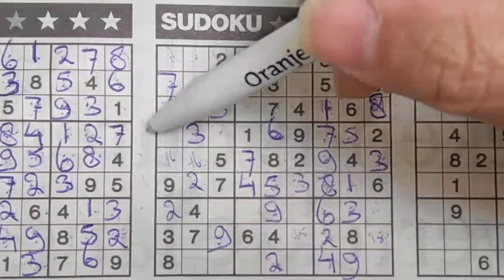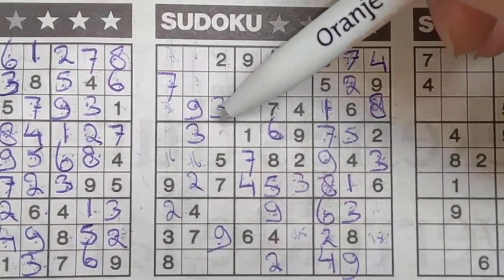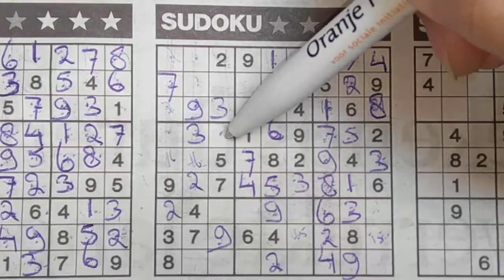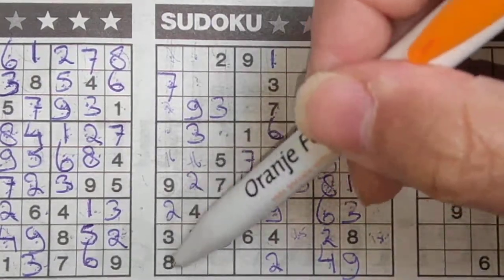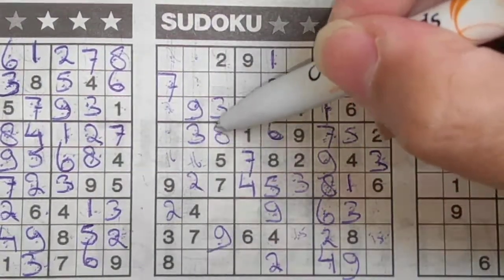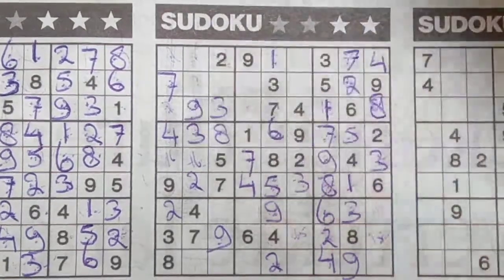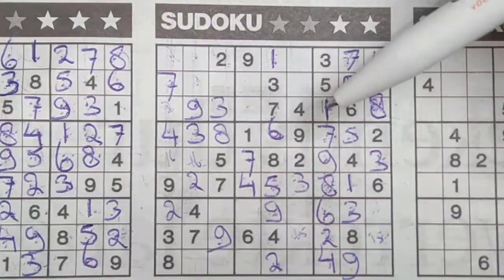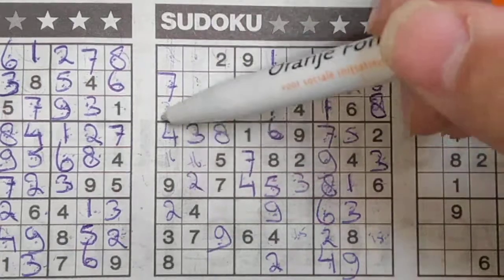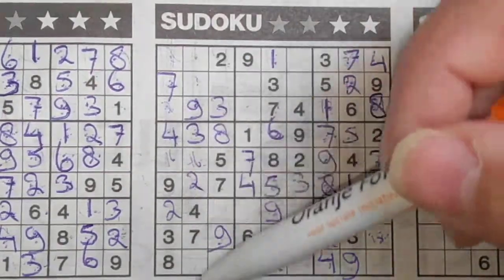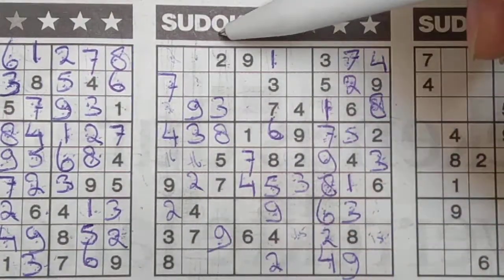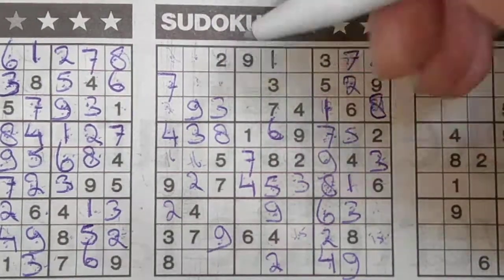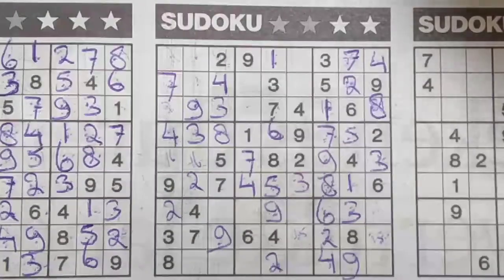2 numbers left in this row for the numbers 4 and 8. We have an 8 here. No 8 there. 8 should be here, and the 4 goes there. How about the 4 in the first column, 4 in the second column? So in the third column, the only place for the 4 should be here.